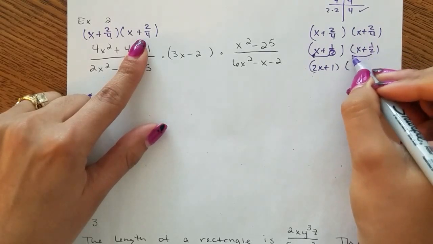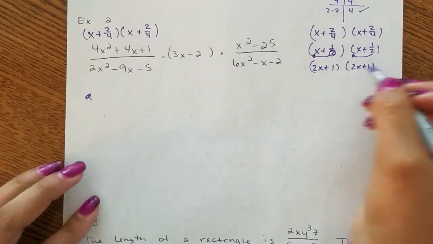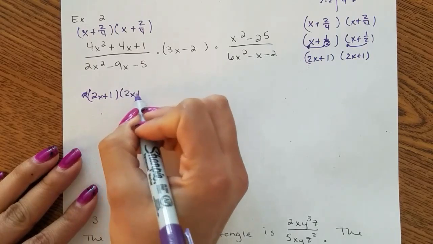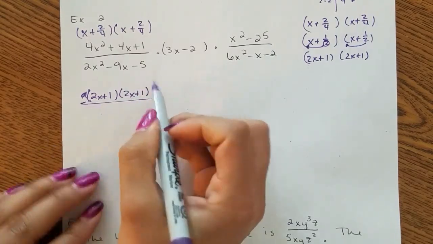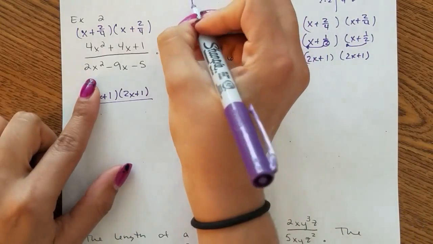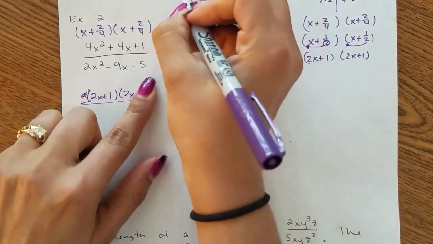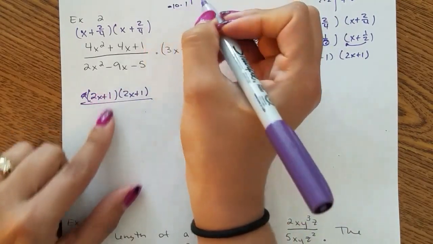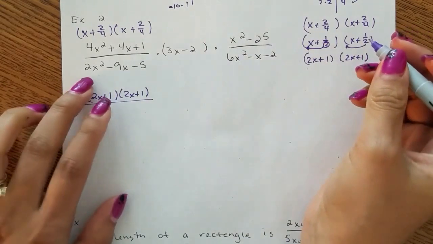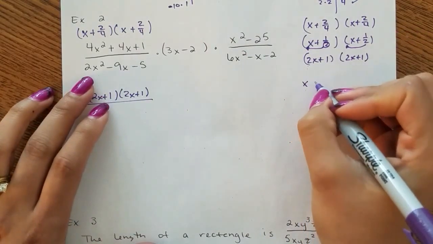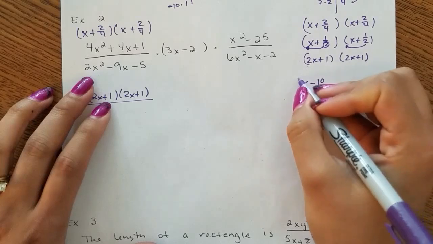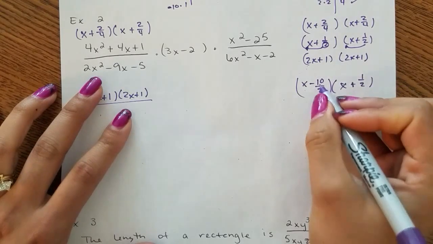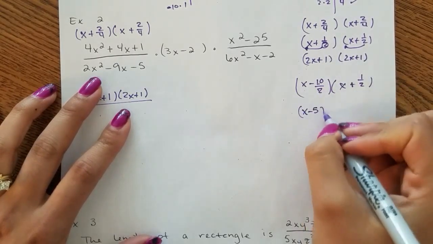Okay, and bottoms up, the 2 comes to the front, 2x plus 1. So we'll write that over here, 2x plus 1 times 2x plus 1. And in our numerator, we have 2 times -5, which is -10, so that's going to be -10 times +1. We also have a coefficient here, so then we're going to be x minus 10 over 2 times x plus 1 over 2. That's going to simplify to -5 over here.